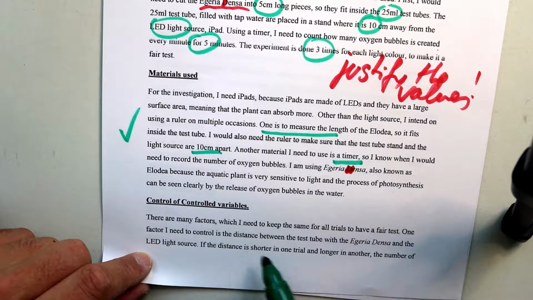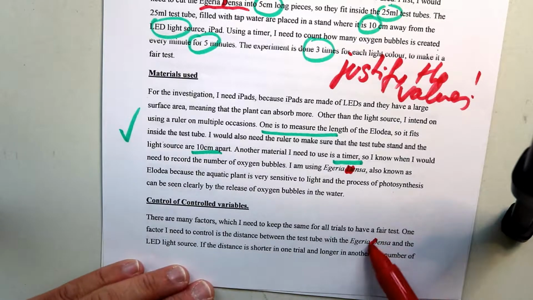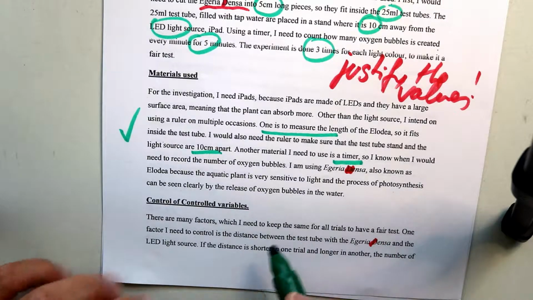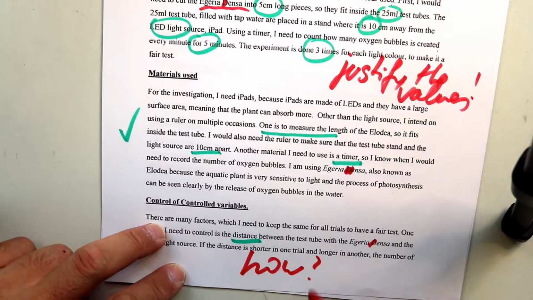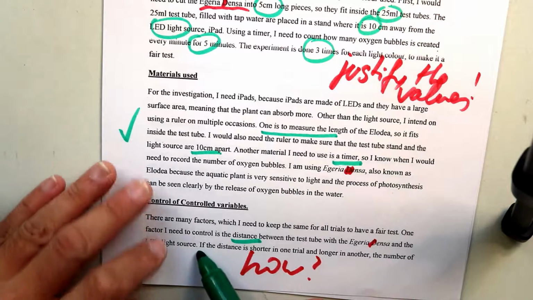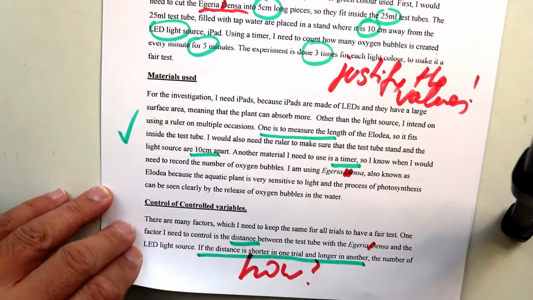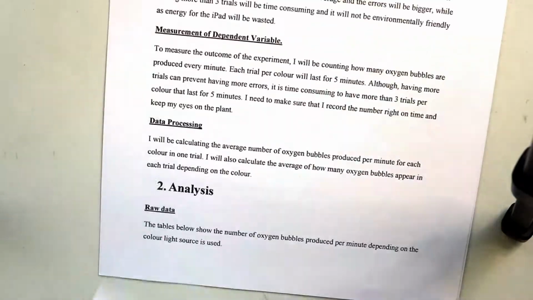You need to go, it's the distance, okay? Of course, you already told me that the distance has to be controlled. How do you control this? How? She justifies it here. That's good. But how do you actually control the distance?